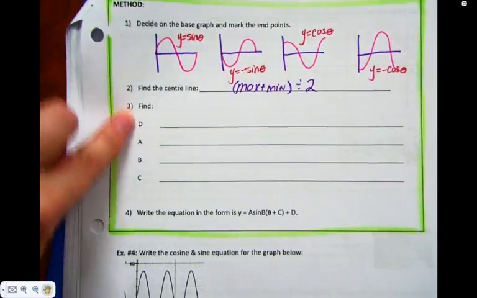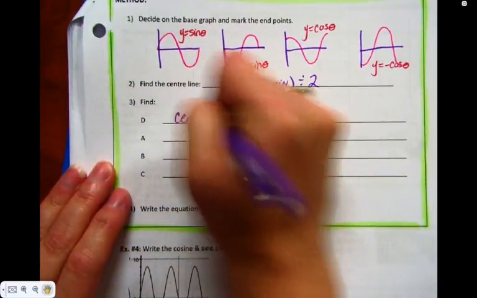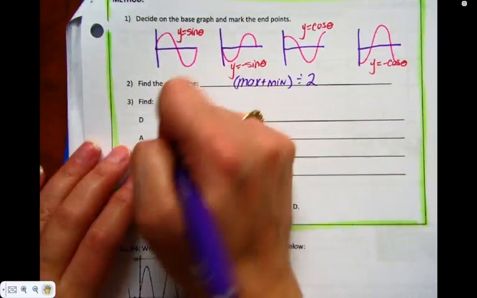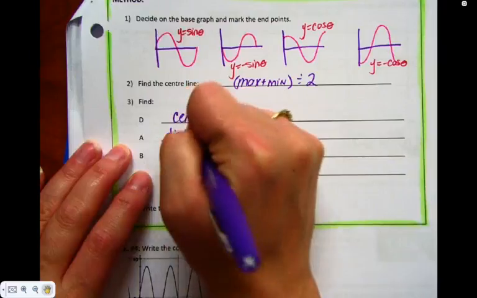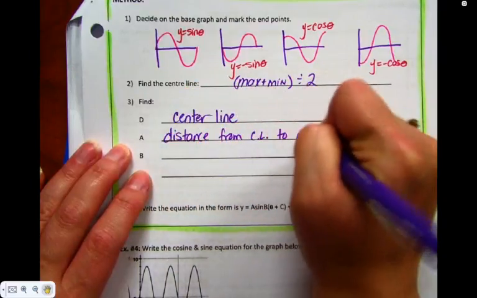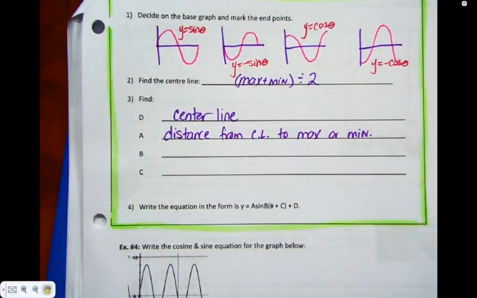So the reason I do the D, A, B, C in this order is because D is the center line, so we've actually already done it in step 2. A represents the amplitude. Definition of amplitude is a center line to a max or center line to a min, so all we do is count. So distance from center line to a max or a min. We just look at the graph and we physically count the number of units.